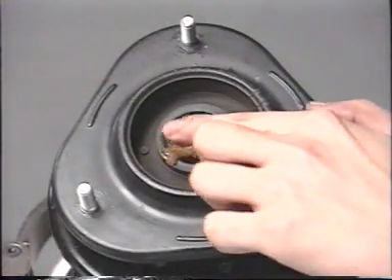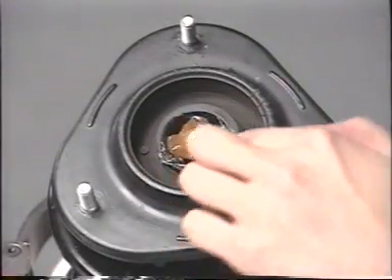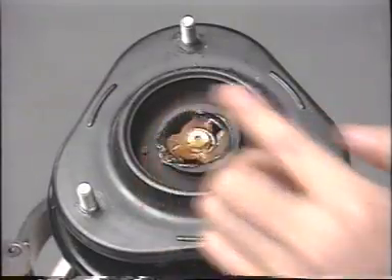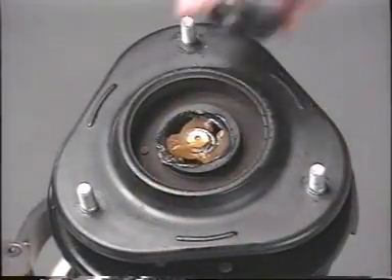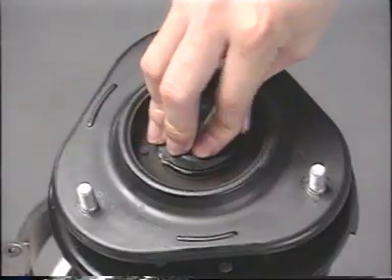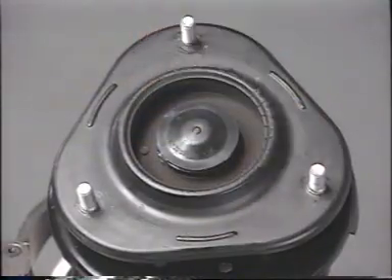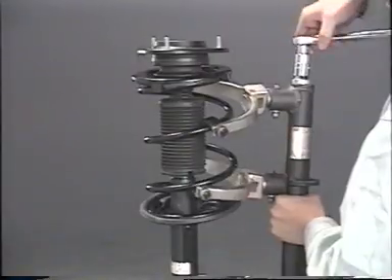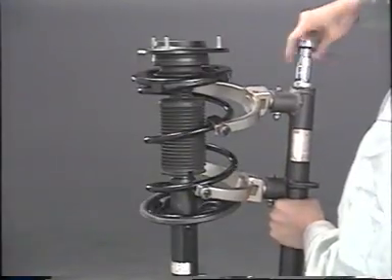After greasing the suspension support bearing section, fix the dust cover. Loosen and remove the SST which was compressing the spring.